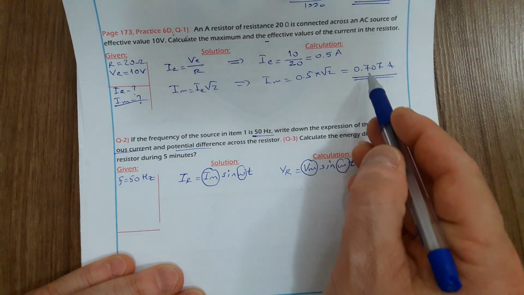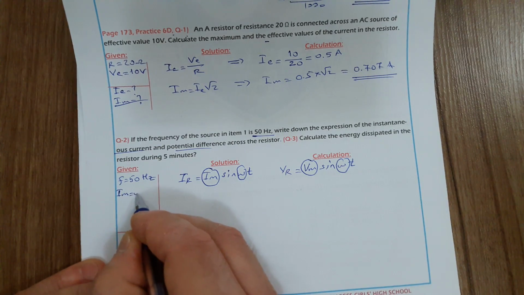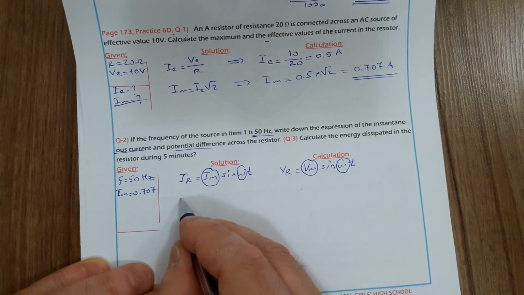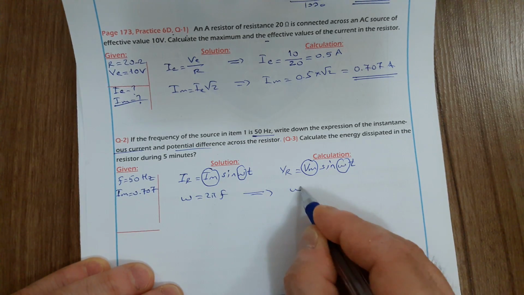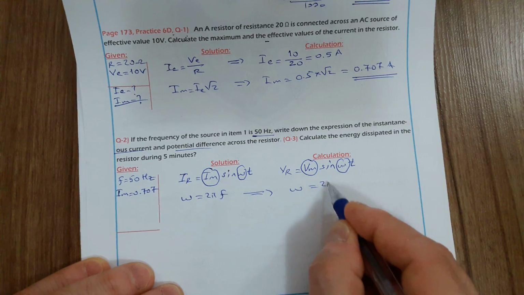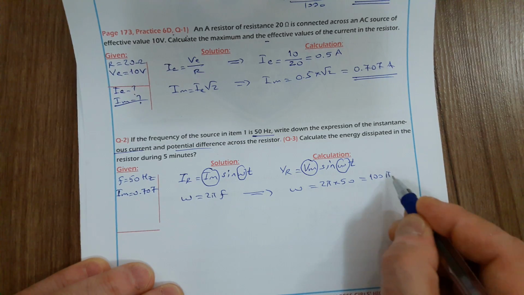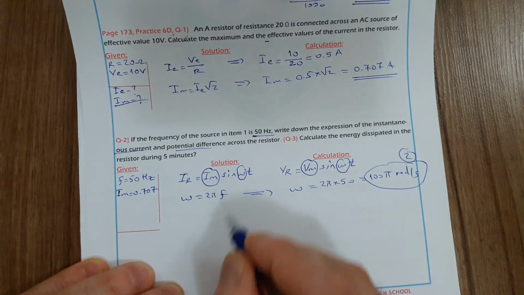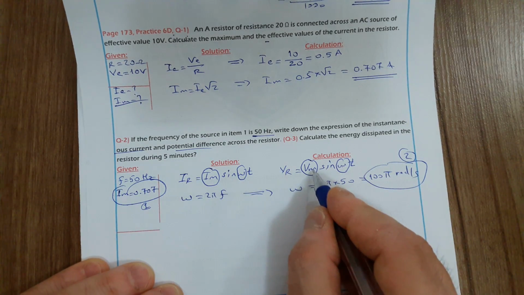So Im, we calculated it in question number 1. That's why I am going to record it here, which is 0.707. We need to know what omega is. Omega can be calculated by 2 pi f. So let's calculate it. Omega is 2 pi times 50, which is 100 pi. Generally, in these types of questions, leave omega with pi, 100 pi radian per second. So we got the second constant. First constant was Im. Second constant is omega. Third constant is Vm. Now let's calculate Vm.